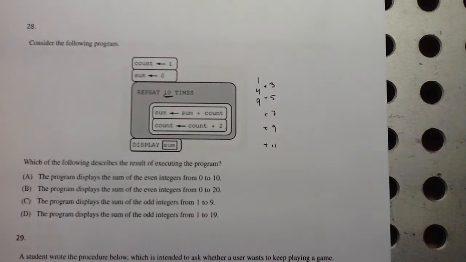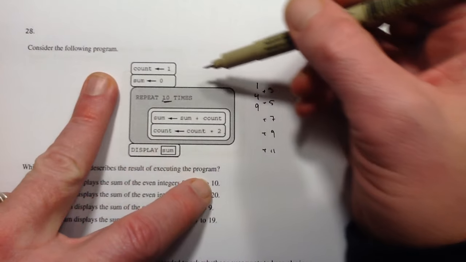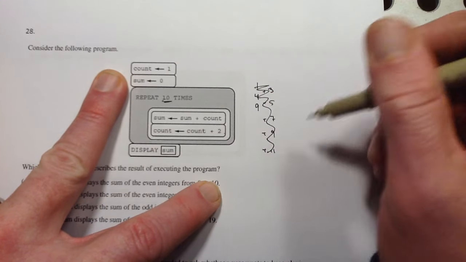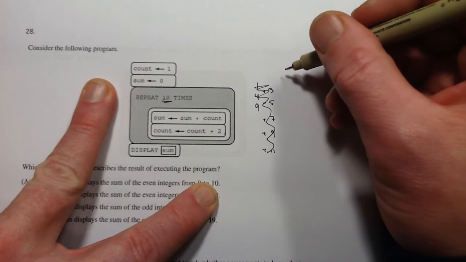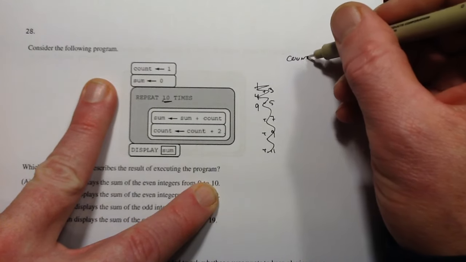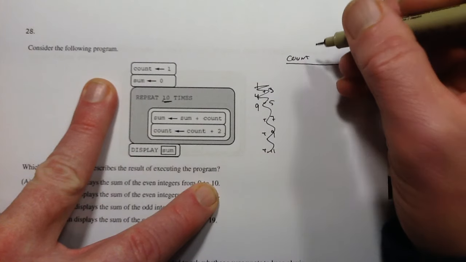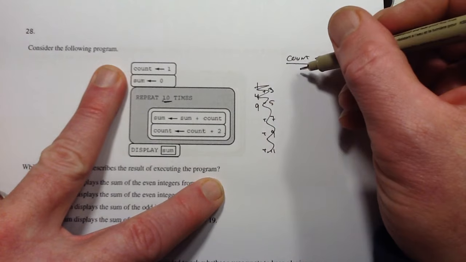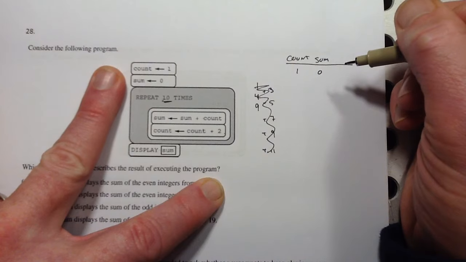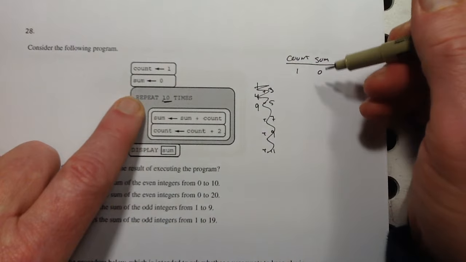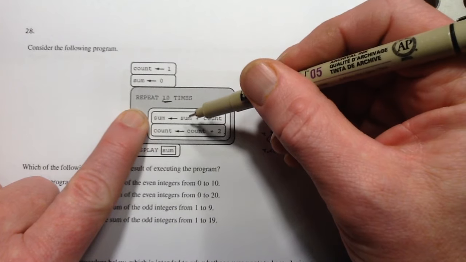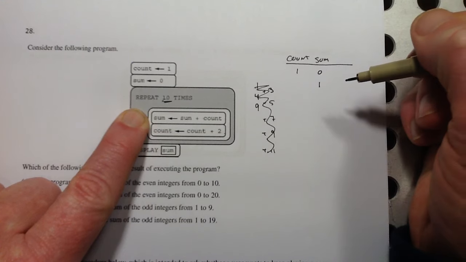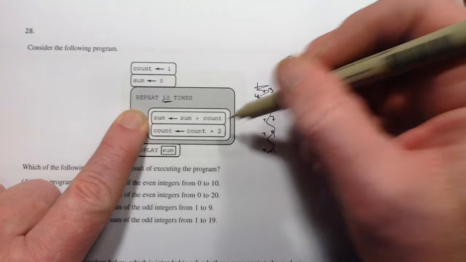I don't really like any of those answers there compared to what I did. So let me go back and check and see. So count is equal to 1. So let me just scratch that, and I'm going to make a little table because I didn't like what I got there. I'll be a little bit more methodical here. So count is equal to 1, sum is equal to 0. I'm going to repeat this 10 times. So what happens to sum? Sum is equal to sum plus count. And then count is equal to count plus 2.